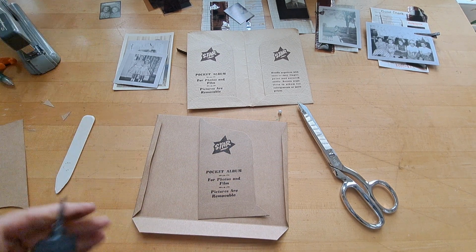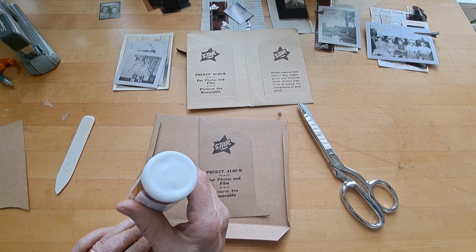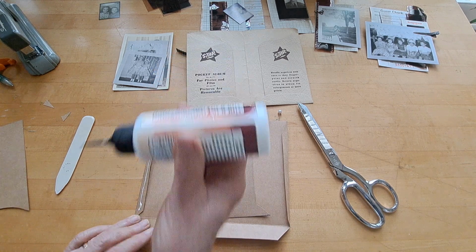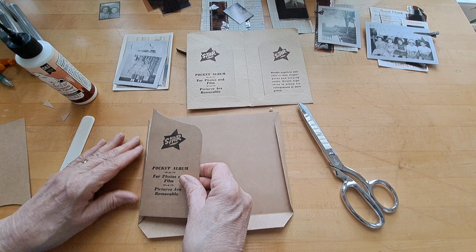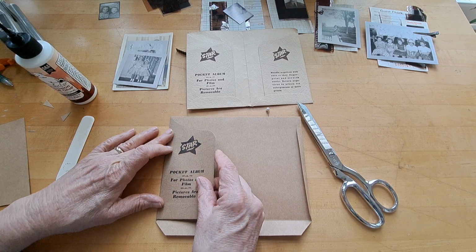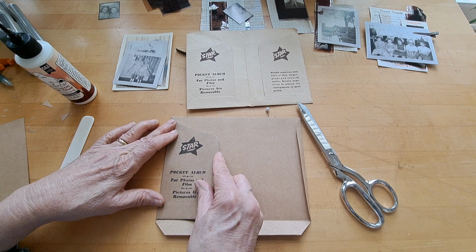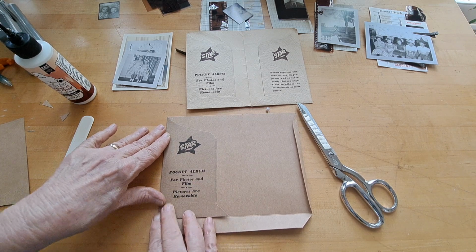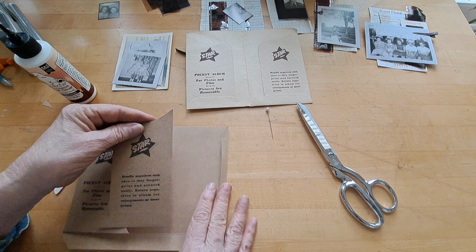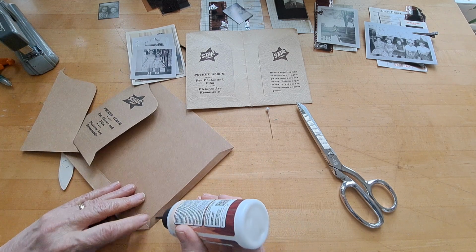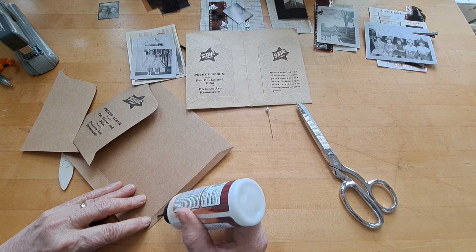Now, I'm going to put a small bead of glue on this side and just attach that. Okay. And then we're going to do this side. And I'm just going to glue this.